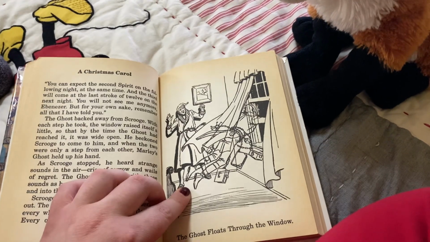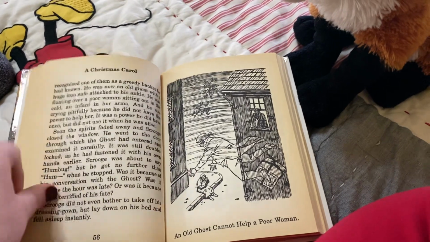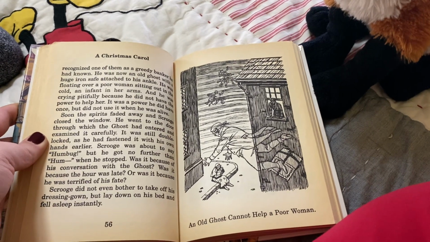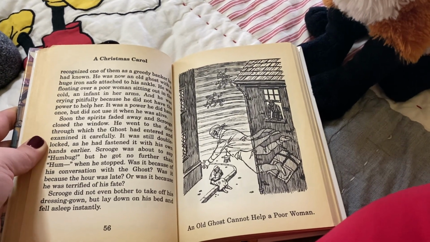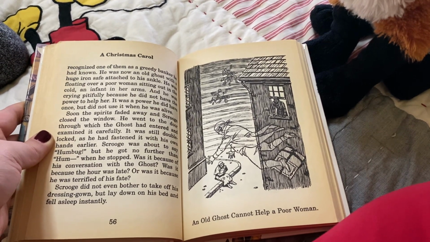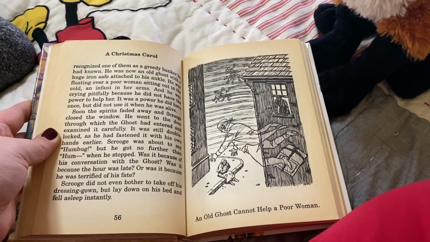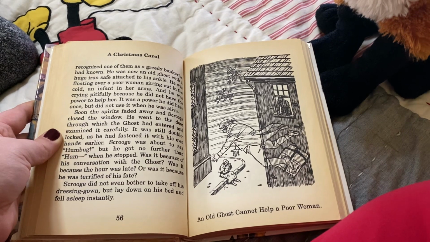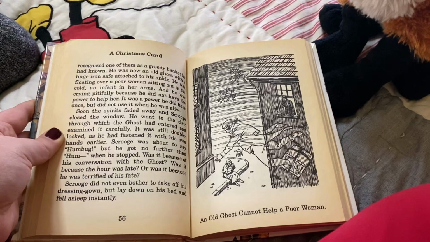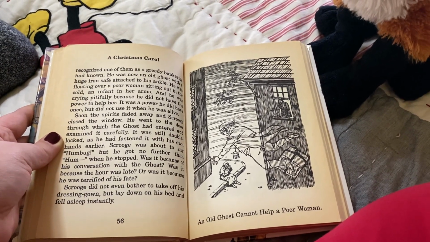How scary. Jumps out of the window. And look, here are the ghosts floating around. You can see them. Scrooge recognized one of them, a greedy old beggar he had known. He was now an old ghost with a huge iron fist, edged to the ankle, floating over a poor woman standing out in the cold with an infant in her arms. And he was crying painfully because he did not have the power to help her. It was power he had once, but did not use when he was alive.